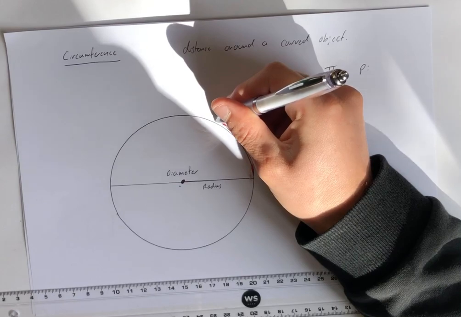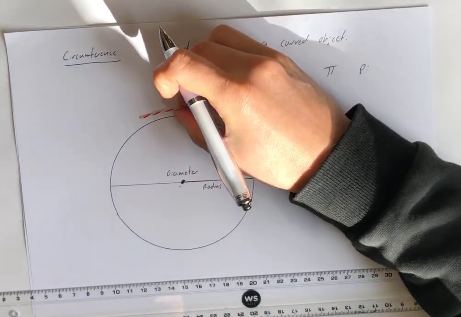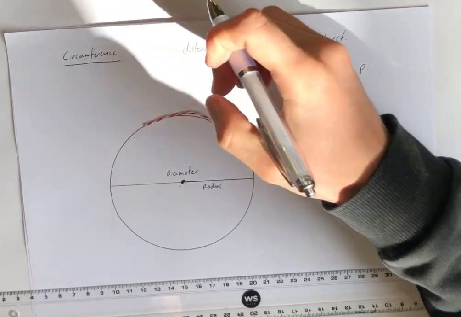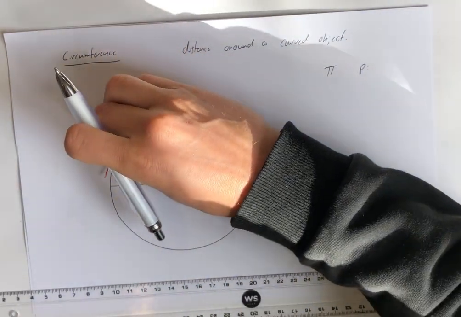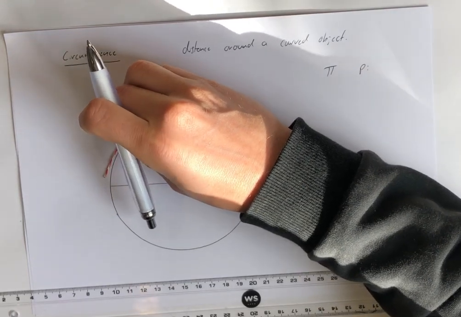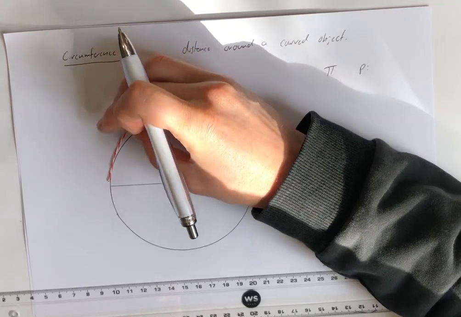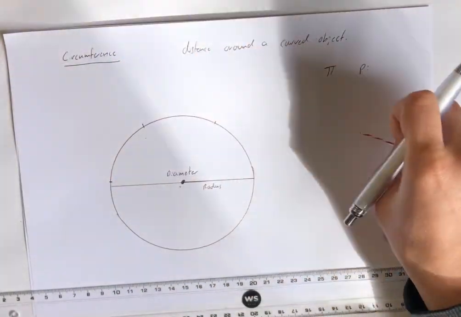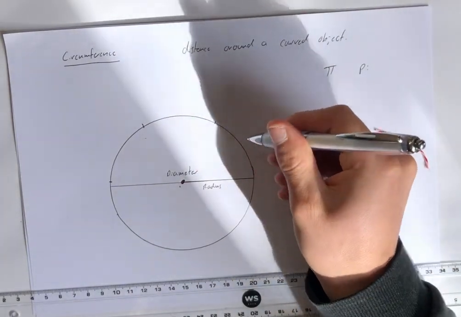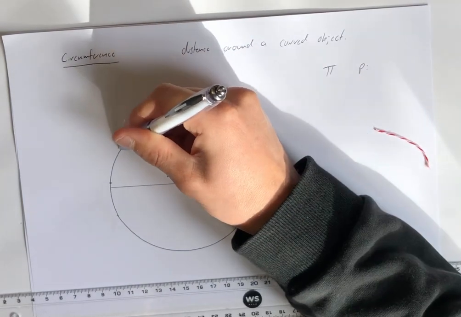So we'll say that that's 1. That's 2. And what happens here is we get 3. So 1 radius, so if we take that length, we put it there, we put it there, then we put it there.